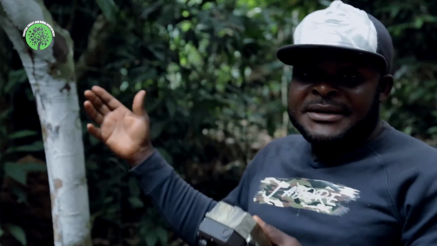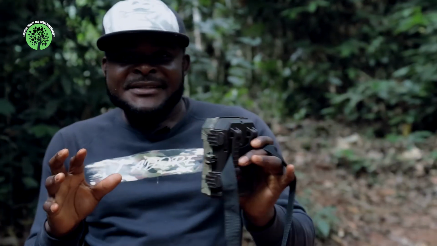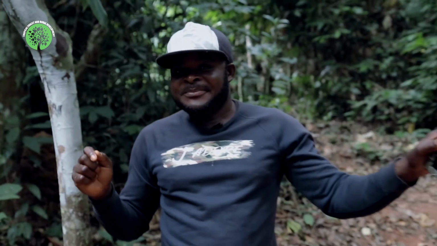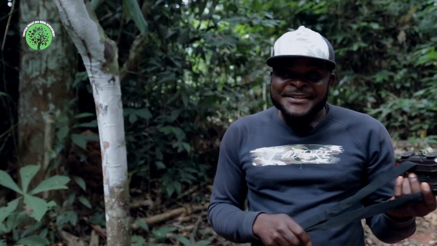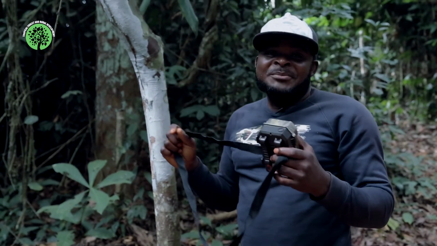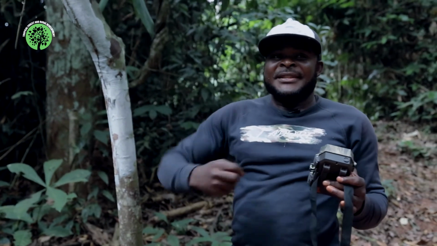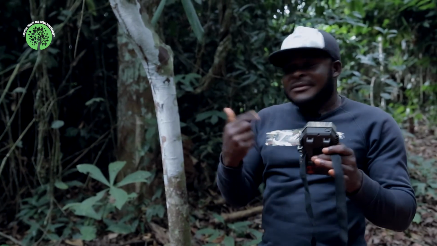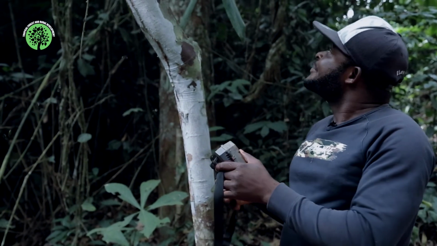But before we plant our cameras, we have to set up the camera. We have to set up all the parameters before we go into the field. We do not go into the field and start setting up the camera there. Why? Because when you go into the field, it's good that you just go and plant your camera and leave very fast. Because when you stay in the field, animals will sense your odor. They will sense that human beings are there. So they will not come around, and you will not have a good report.